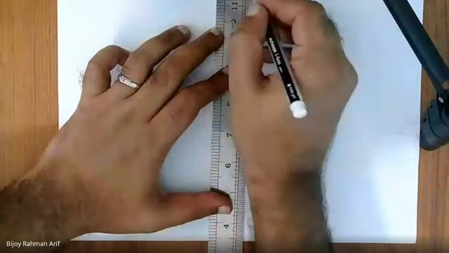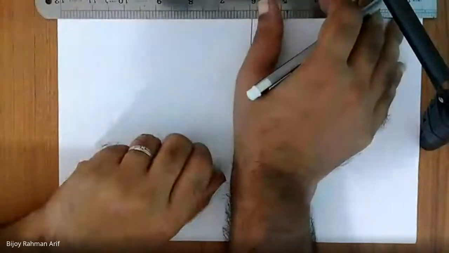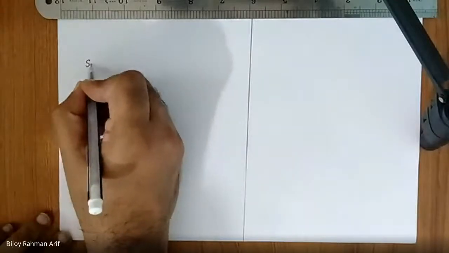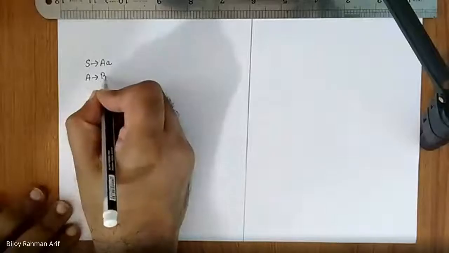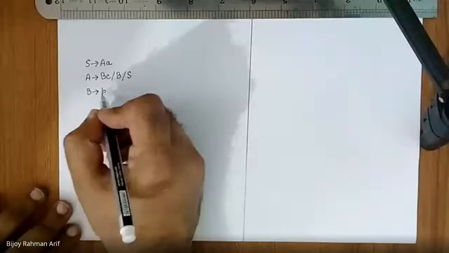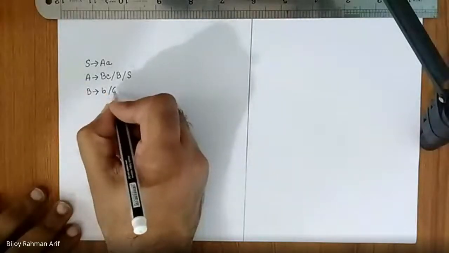S derives capital A, small a, then capital A derives capital B, small c, or capital B, or capital S. Then capital B derives small b or epsilon. This is the grammar. And what is the string?